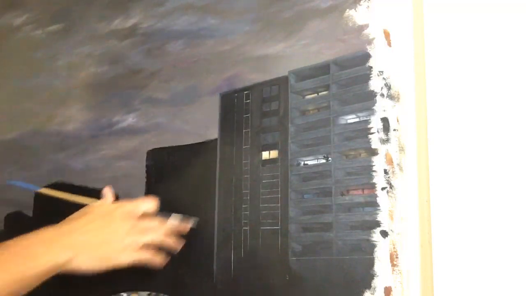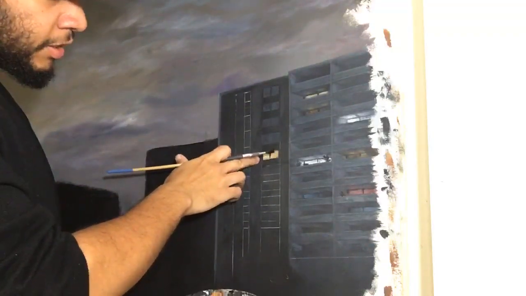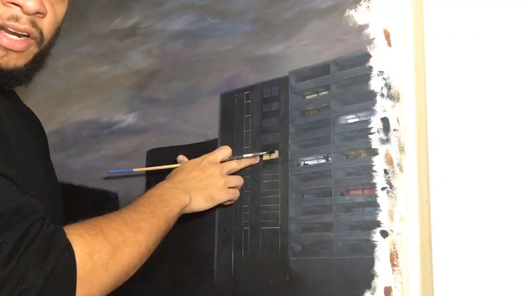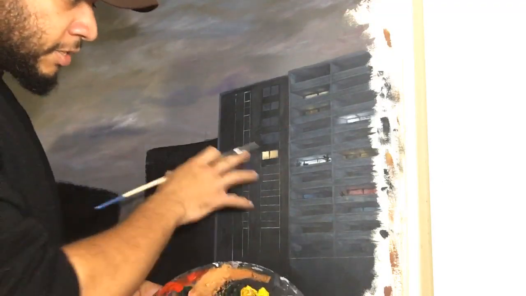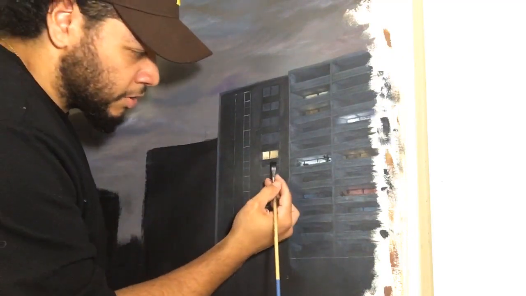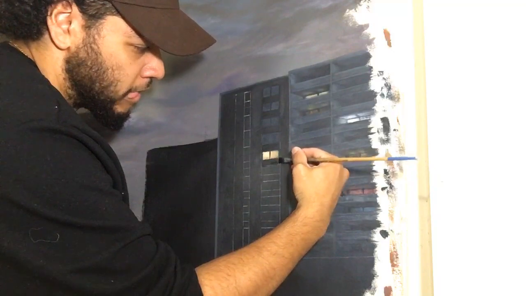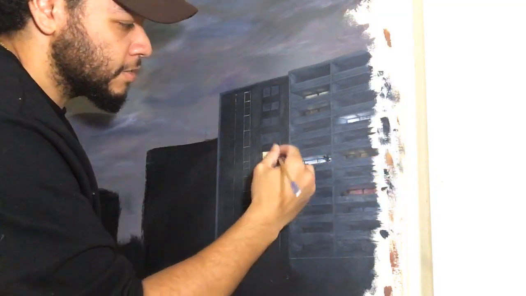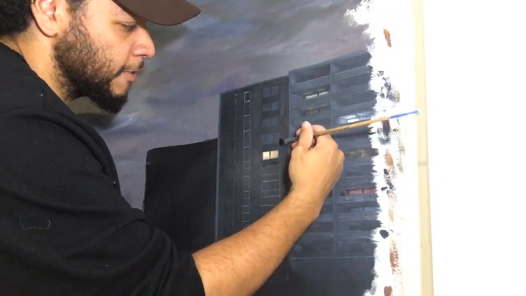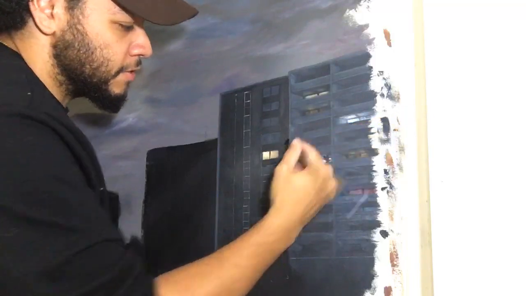Alright, so you'll see here a little bit of the color that I was putting in is starting to bleed through, which means that I'm painting over this paint and it's not quite dry enough yet. So I'm just going to leave that alone, and we're going to move on to another section, because you don't want to mess with it too much if it's still kind of wet.